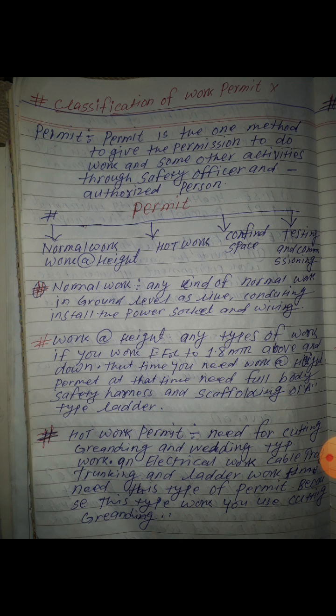1 day is for normal, small work, and 7 days is for big work that cannot be finished in 1 day. After 7 days, a new permit is made again if you don't complete the work. So these are the two types of permit in terms of date, one day or 7 days. You can check which kind of permit it is and how many days the validity is.